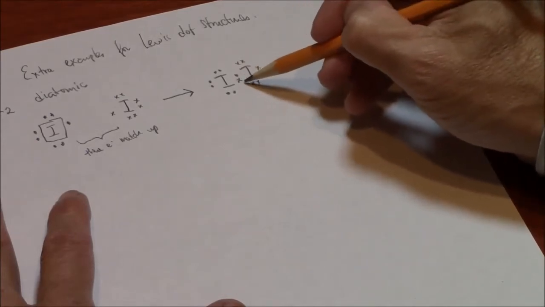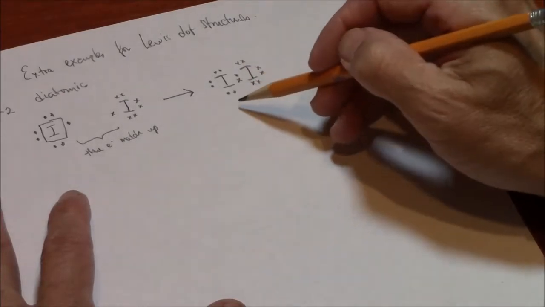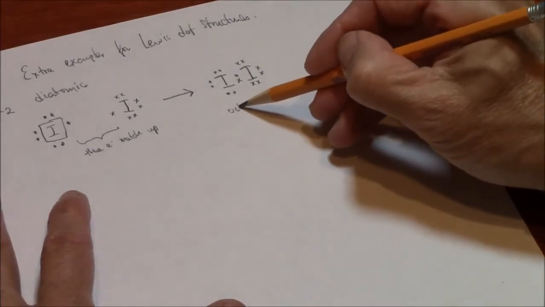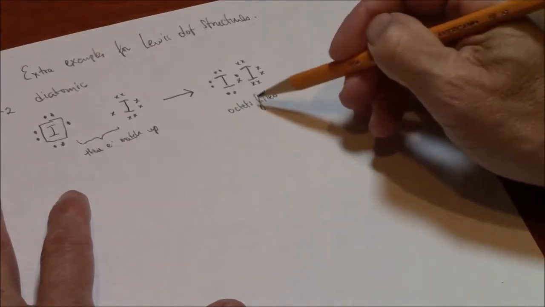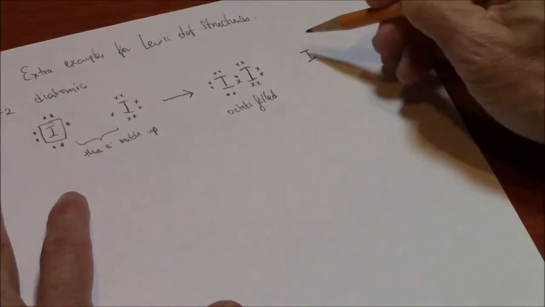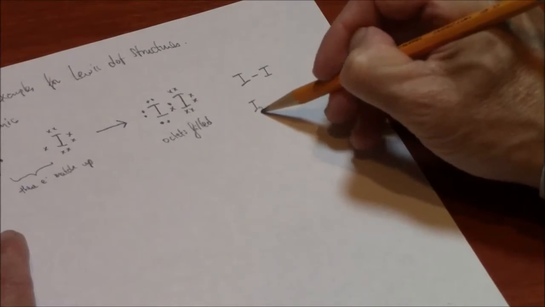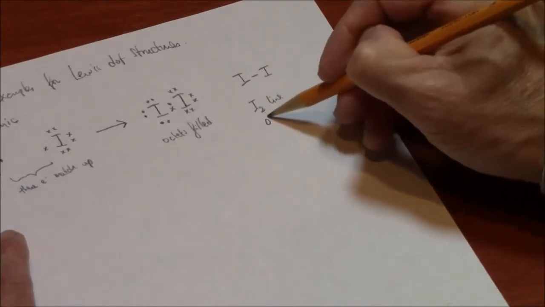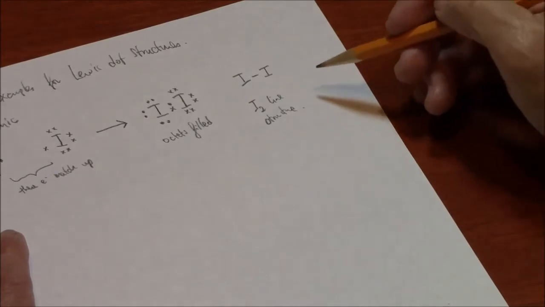And at the same time, it's also completing its own octet. So I have octets filled. This is the dot structure for I2. The line structure would be simply I, line, I. That's the I2 line structure. There's my first example complete.